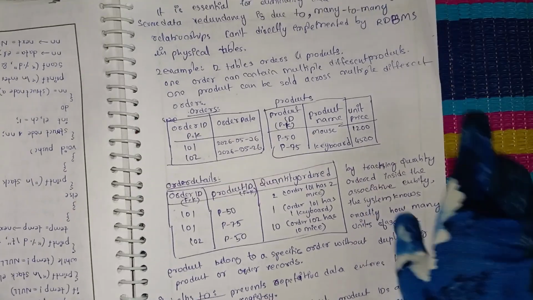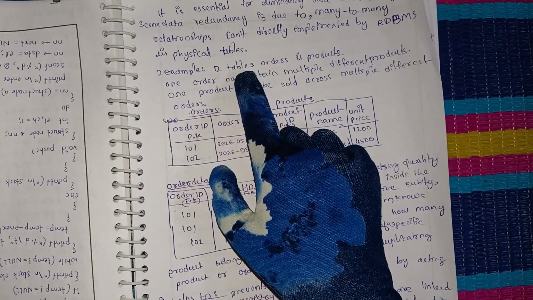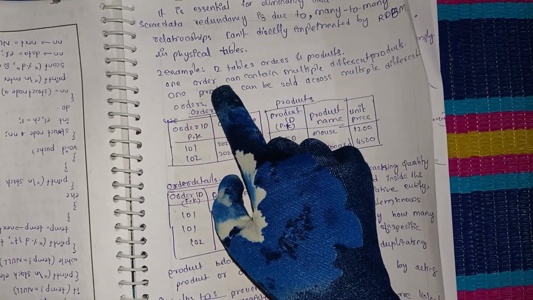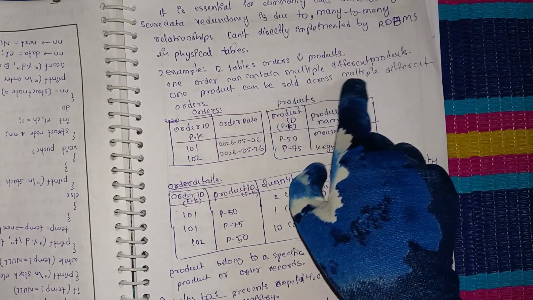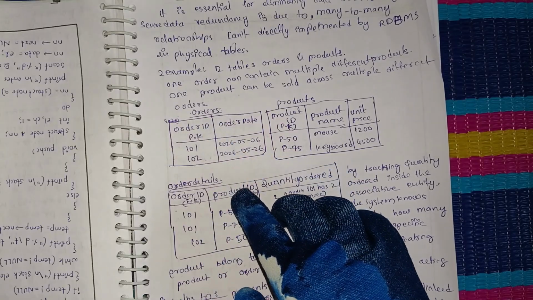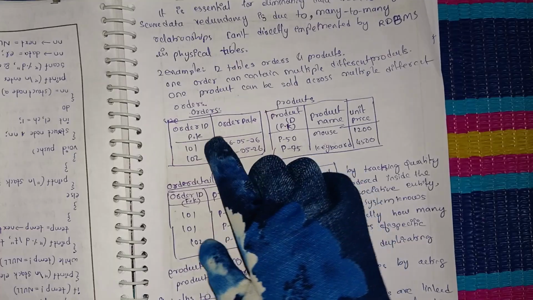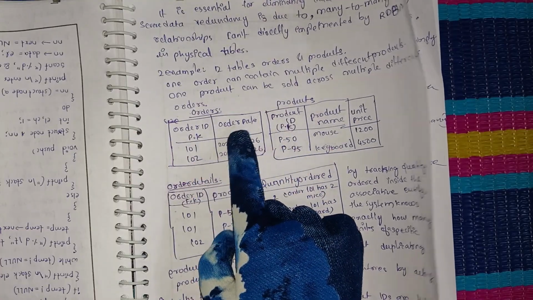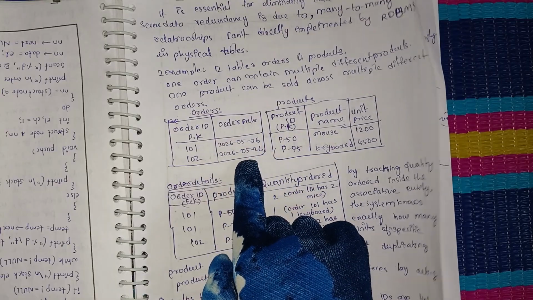And if we consider the second table, this is the second example. Two tables are there, orders and products. One order can contain multiple different products, and one product can be sold across multiple different orders. Orders table: order ID primary key, order date; 101, 102, and the dates are there.